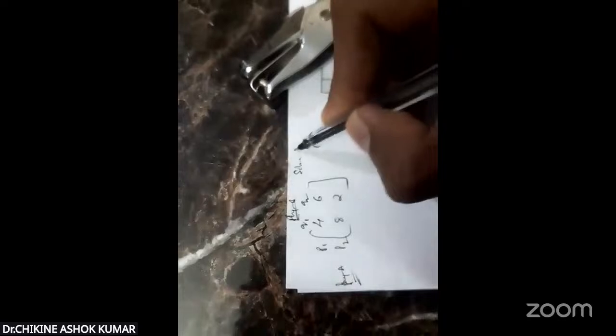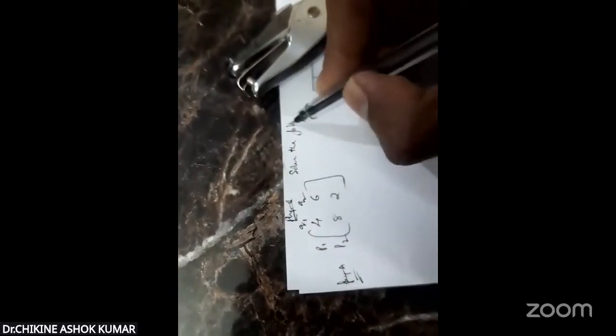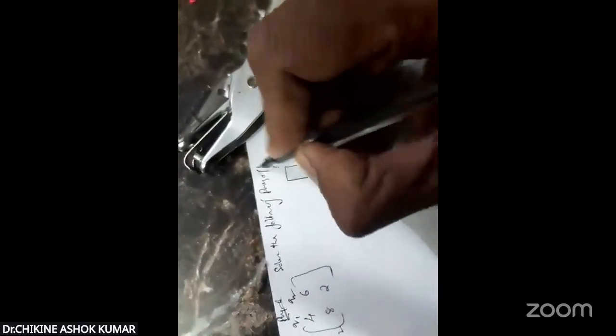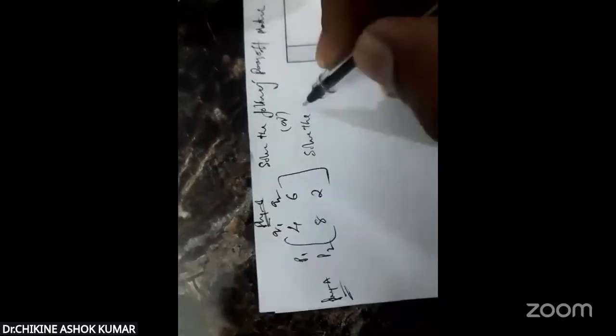My question is, they will give the question like this: Solve the following payoff matrix. Or simply they will say, solve the following. Otherwise, they will give the question like this: Solve the following game. So in this game, we have two rows, two columns. That is, player A and player B have two strategies. This is the question. Now coming to the solution.